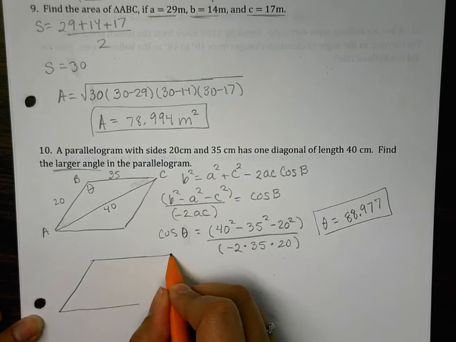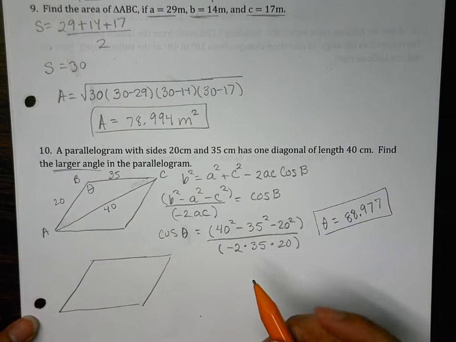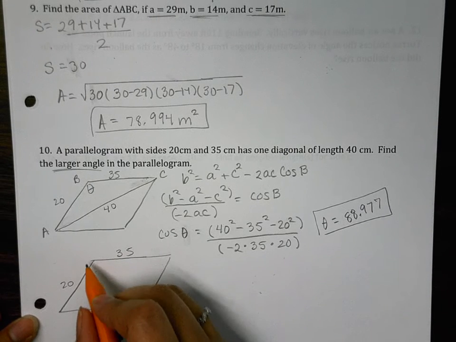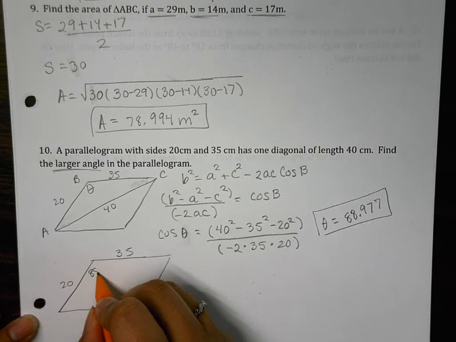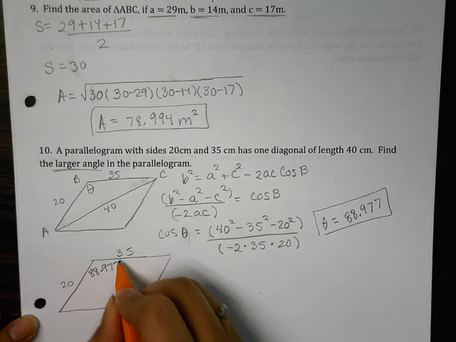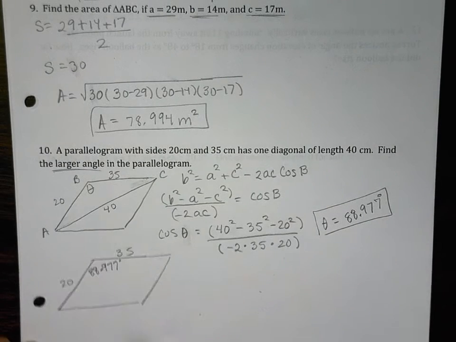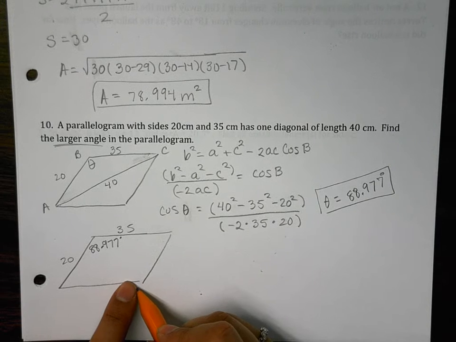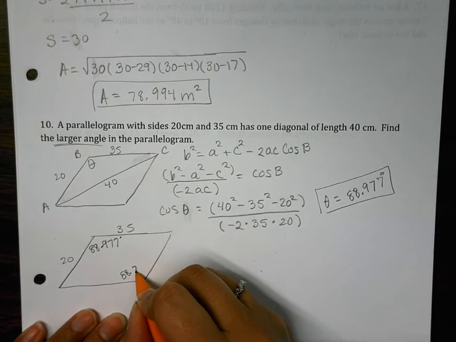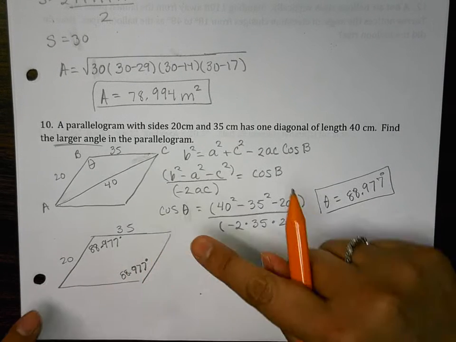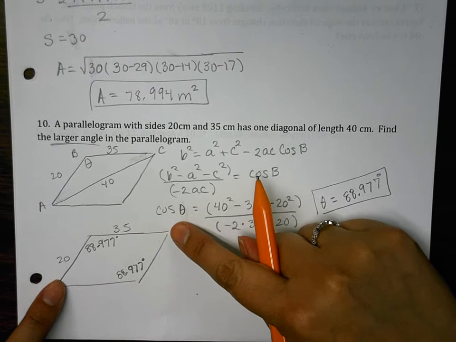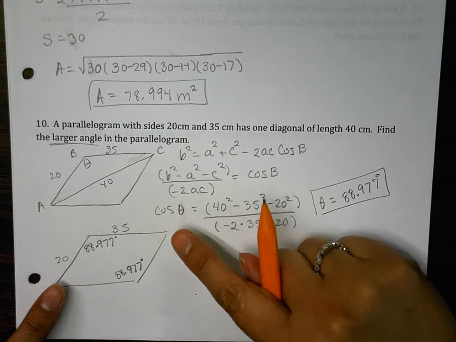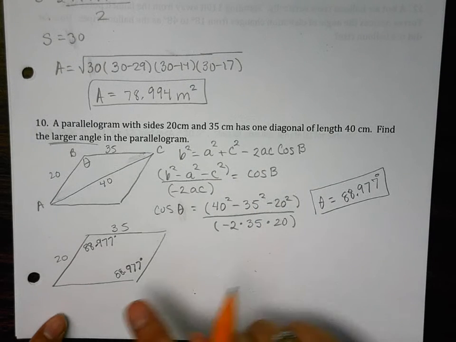Okay, so I've done this with you before. If we have this, this is 20, this is 35, and we just found angle B to be 88.977 degrees. Do we have enough to find the other angle? What's this angle over here, by the way? 88.977. Do we have enough to find these two? Yes. I've given you two different methods. Who can tell me one of them?